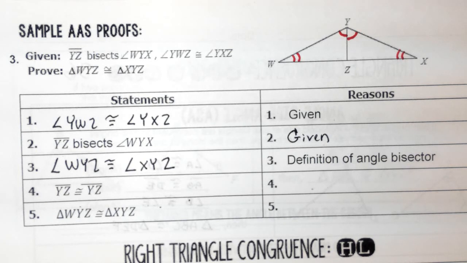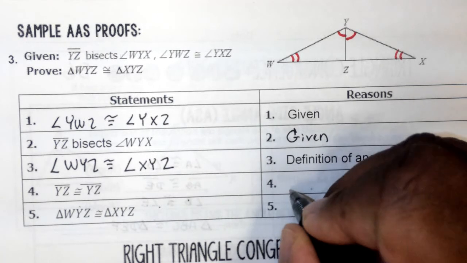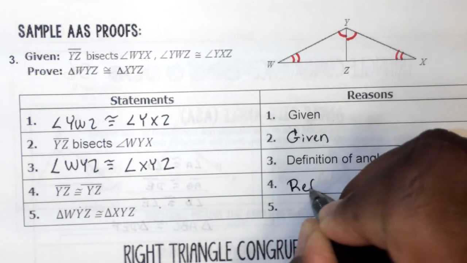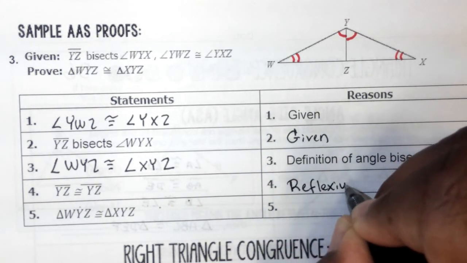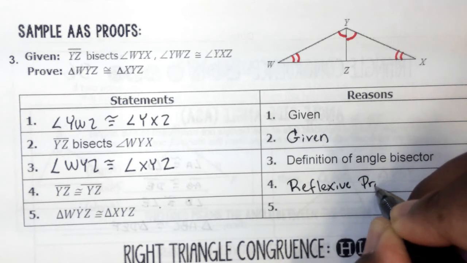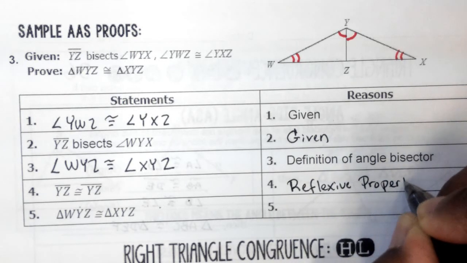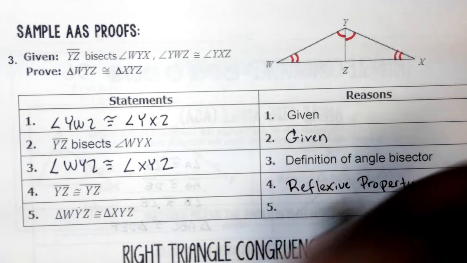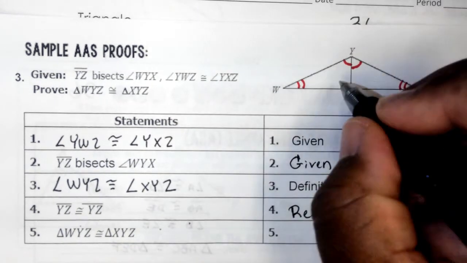Reflexive property. Only thing is, you got to remember, and I forget to do this sometimes, they call the side congruent to a side there. Anything they call congruent, you need to mark it on your figure. So YZ is congruent to YZ. Let's mark it.